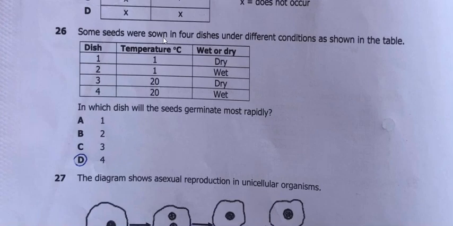Some seeds were shown in 4 dishes under different conditions as shown in the table. This is our table. In which dish will the seeds germinate most rapidly? One of the best kept gardening secrets, soaking, encourages faster germination.